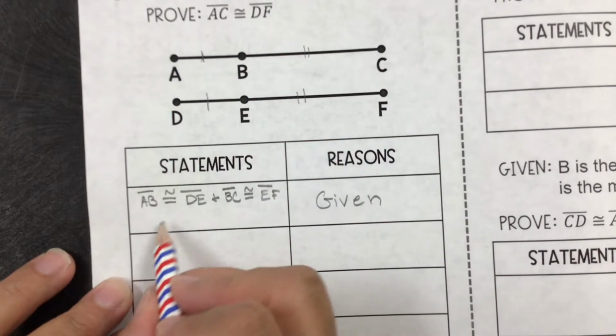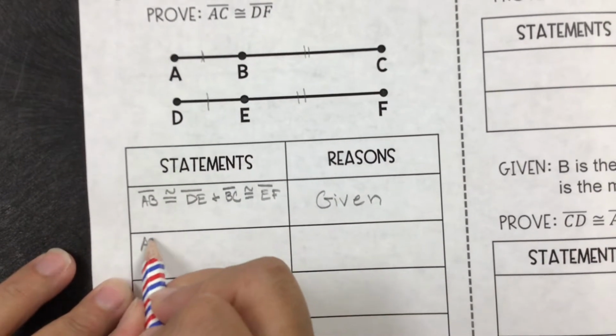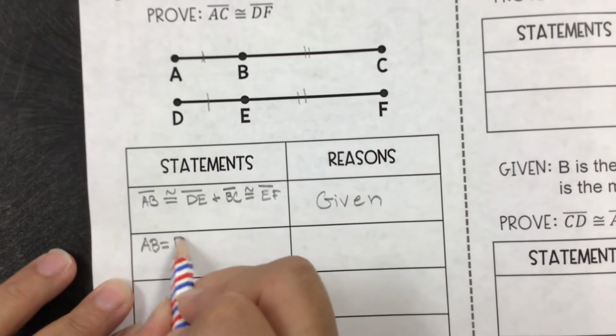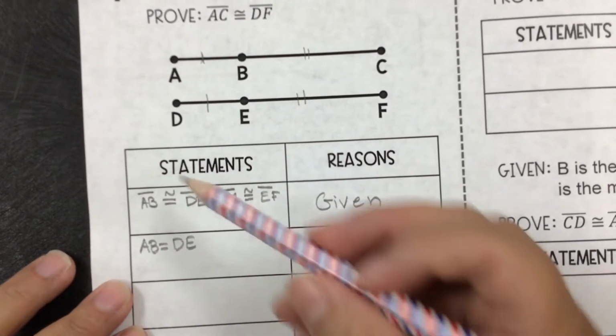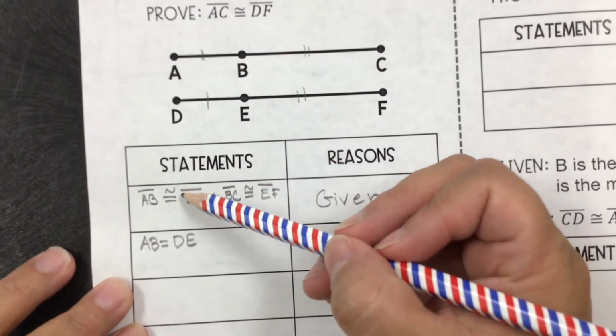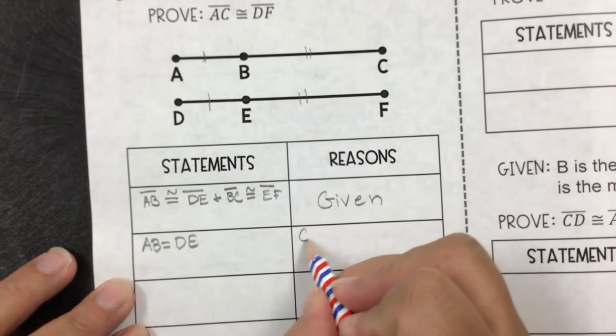Next, I'm going to change the symbol from congruency to equals. That means AB is equal to DE. Why? How can I change the symbol from congruence to equals? It's the congruency theorem.